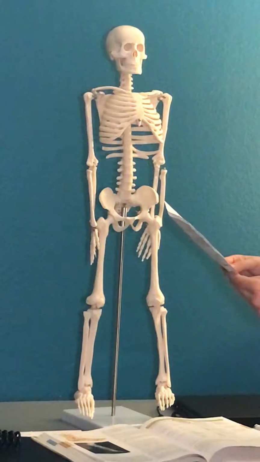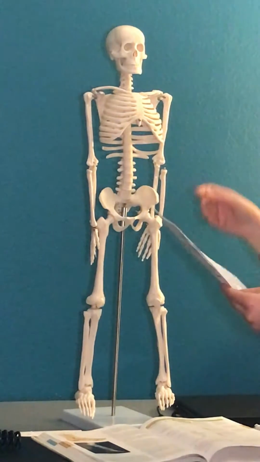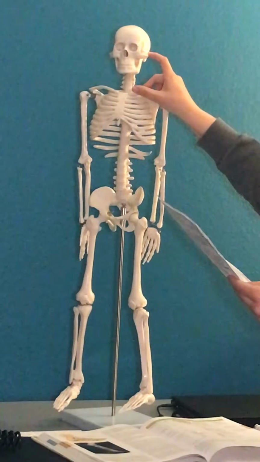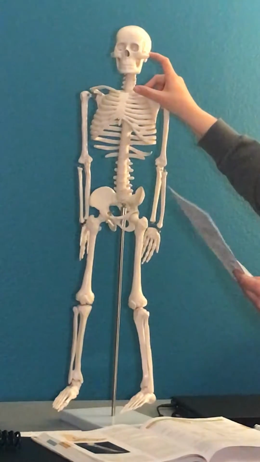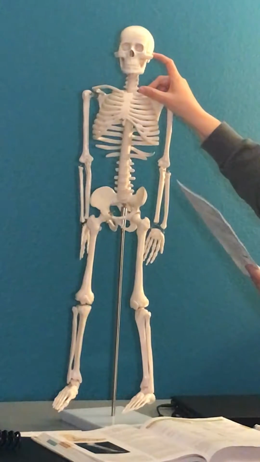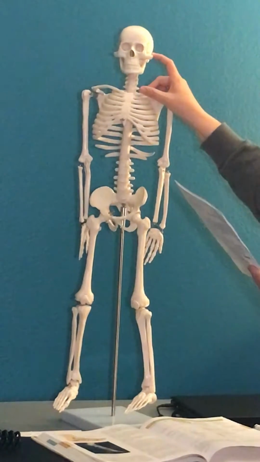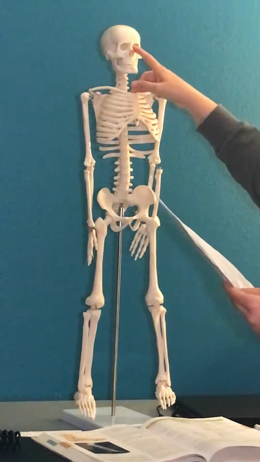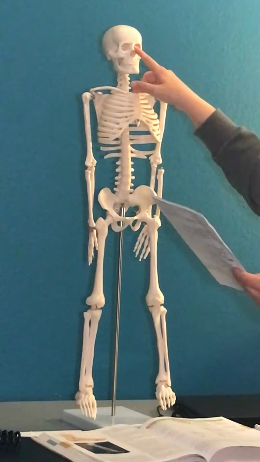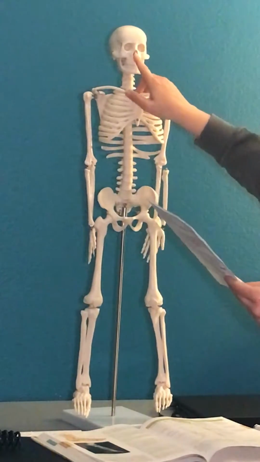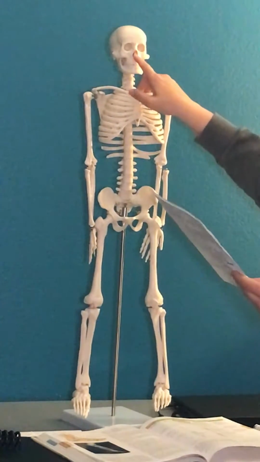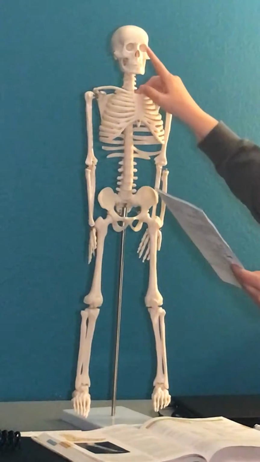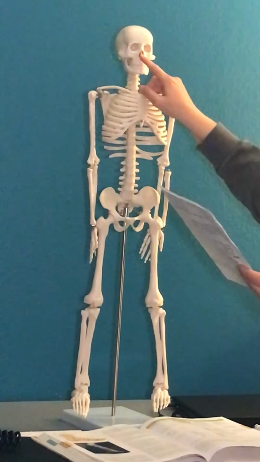What two bones form the zygomatic arch? The zygomatic process of the temporal bone and the zygomatic bone. Ethmoid, that is the bone here. Vomer, that is this bony bone here. What two bones form the bony nasal septum? The ethmoid and the vomer.